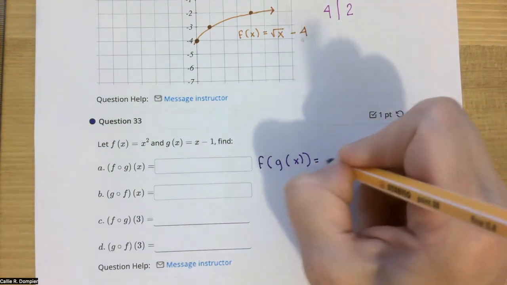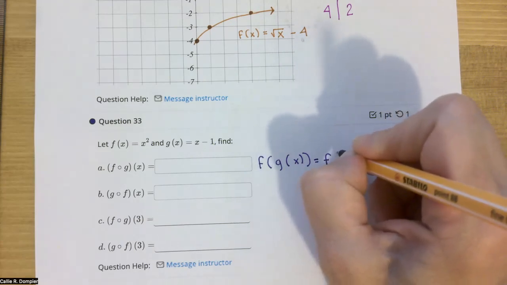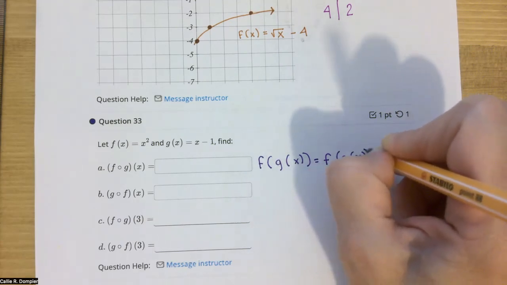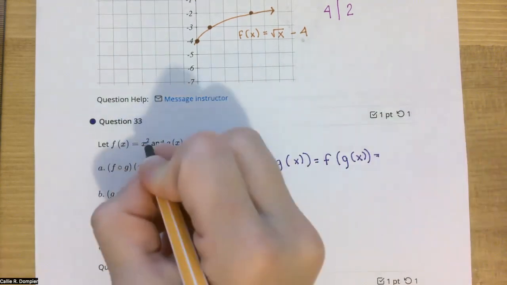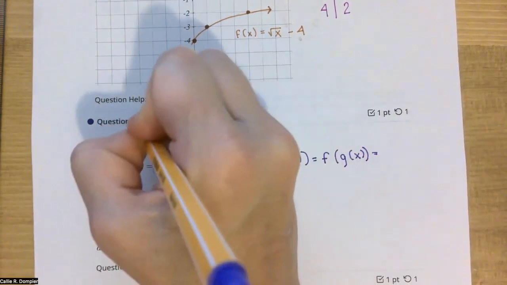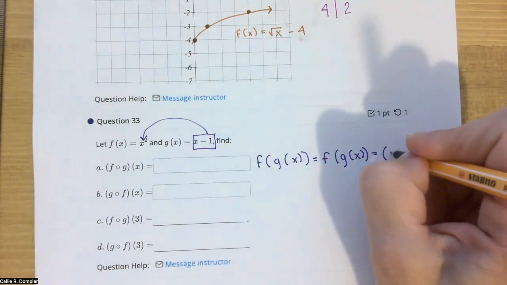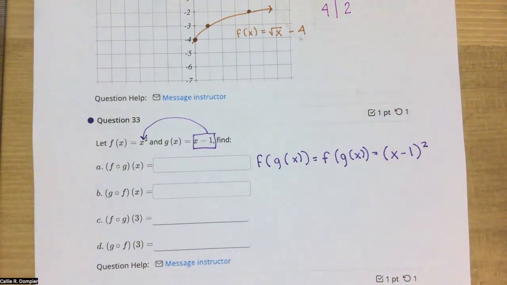All right, so that means f of g of x, I don't think I needed to rewrite that, is f of x is just x squared. So instead of that x, we're going to put in x minus 1. So instead of x squared, we have x minus 1 squared. Okay.